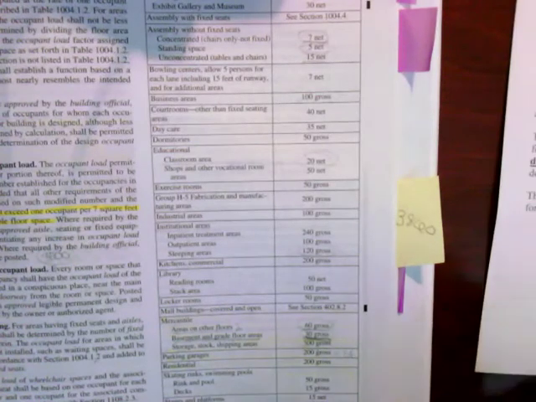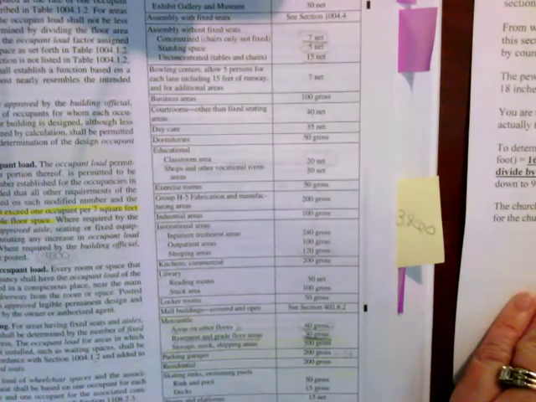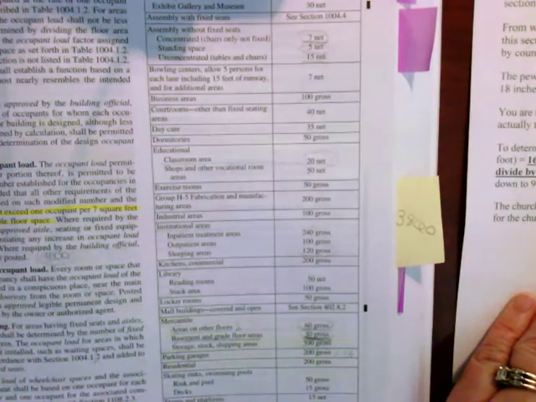All right, let's look at problem 5. It says, based on the table indicated above, which is table 1004.1.2, determine the occupant load for the church in the floor plan shown in figure 2.2. Now, this is where we have to look at it and determine here.